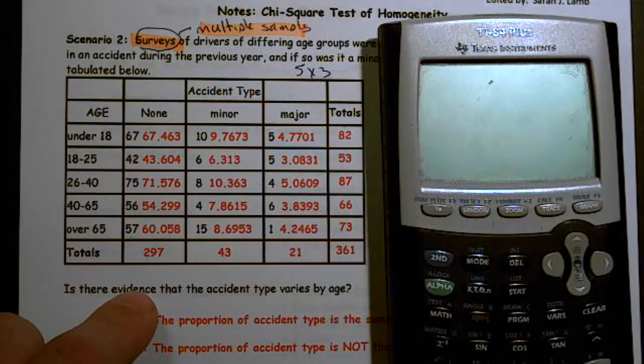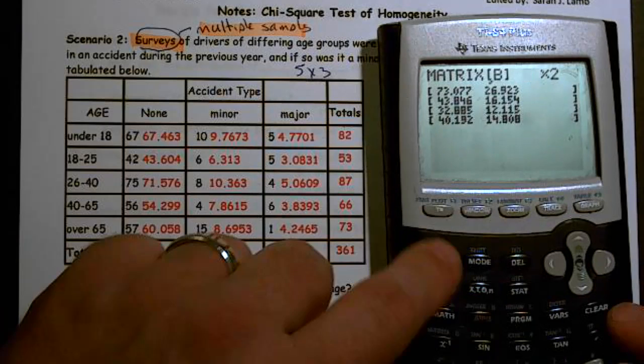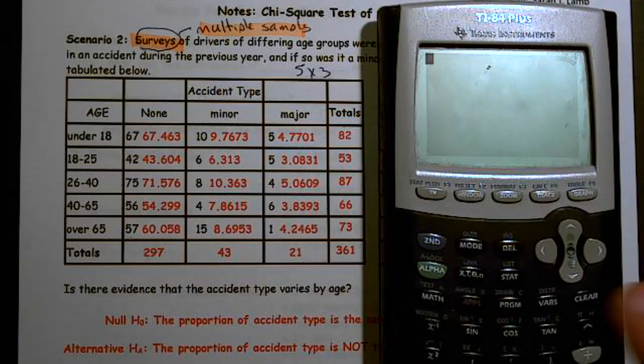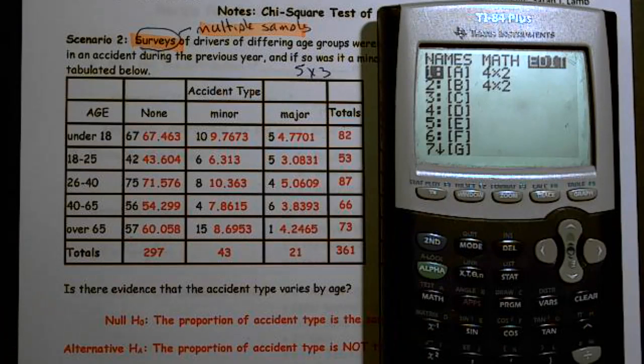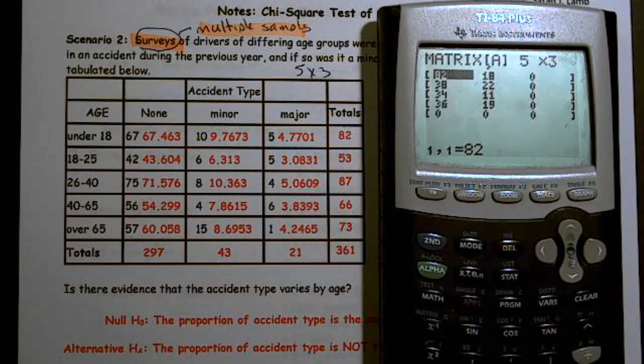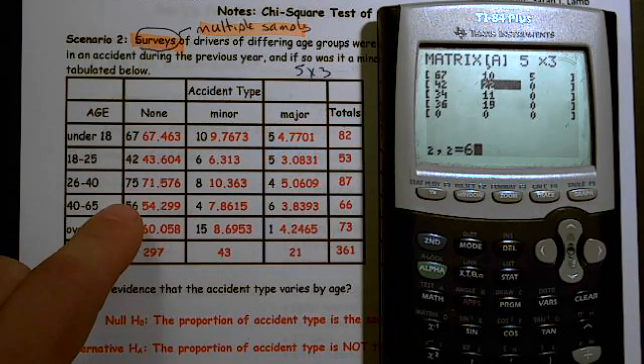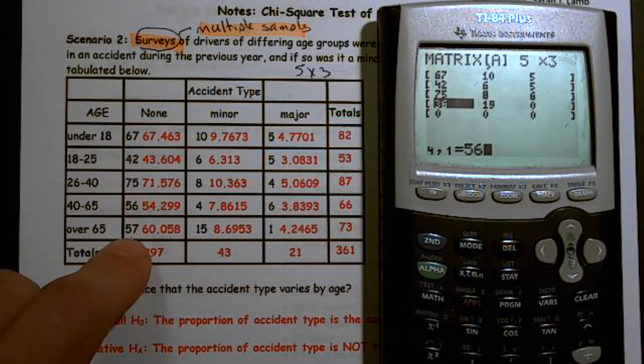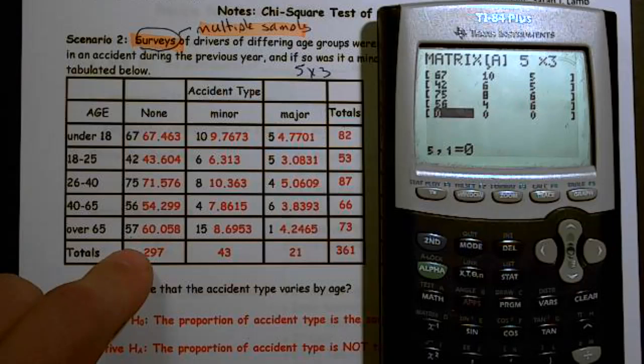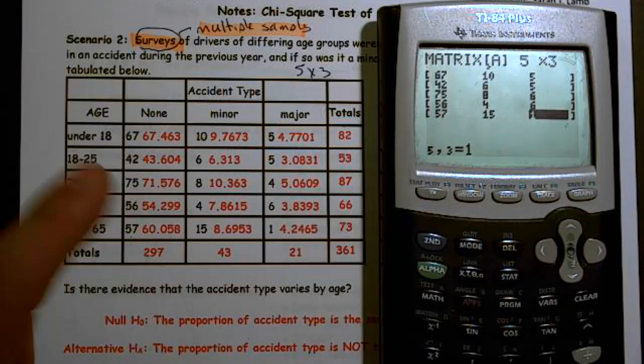So I'm going to take a moment. It's going to take a little bit of time, but I'm going to enter that data. Here's how you go. You're going to go second, followed by matrix, edit, 5, enter, 3, enter. And we're going to start inputting. So 67, enter, 10, enter, 5, enter, 42, enter, 6, enter, 5, enter, 75, enter, 8, enter, 6, enter, 56, enter, 4, enter, 6, enter, 57, enter, 15, enter, 1, enter. All right, so I've entered the data.